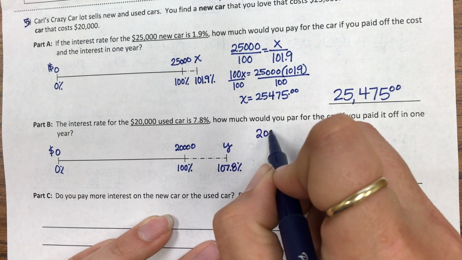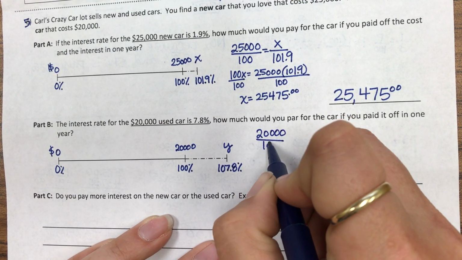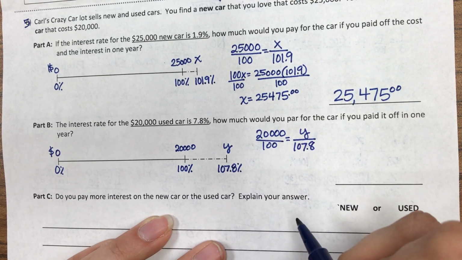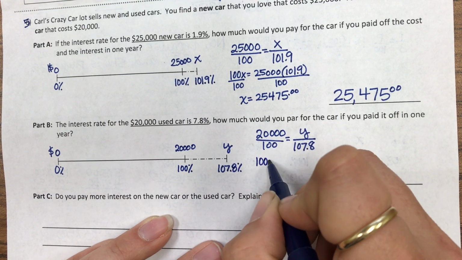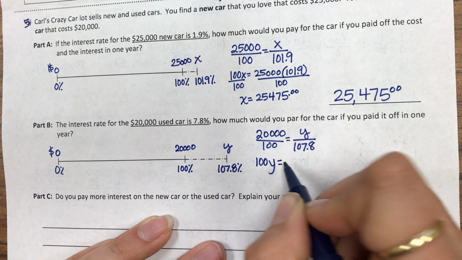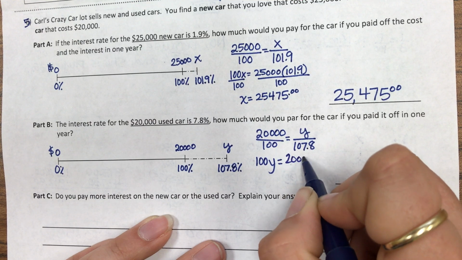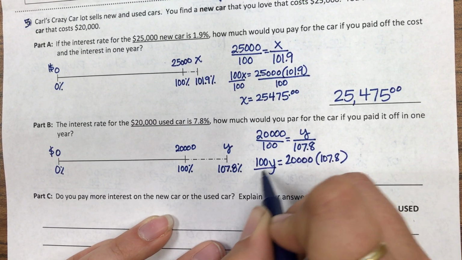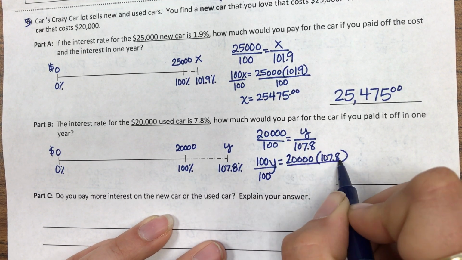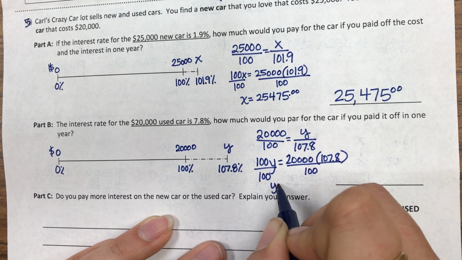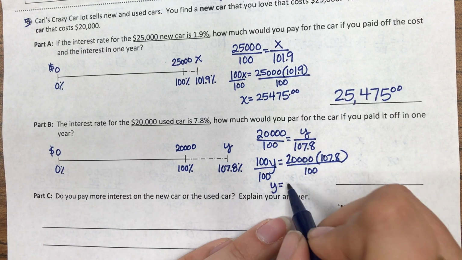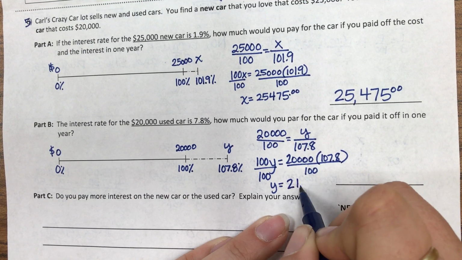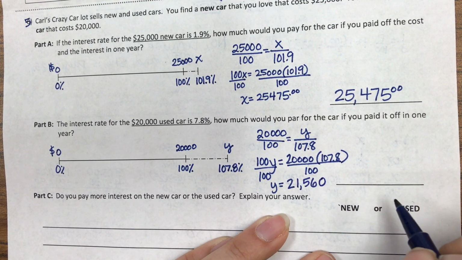So we've got 20,000 over 100 is equal to y over 107.8. When we cross multiply, we're going to have 100 times y, and the other side of the equation is 20,000 times 107.8. Then we're going to divide by 100, and we're going to get y is equal to $21,560.